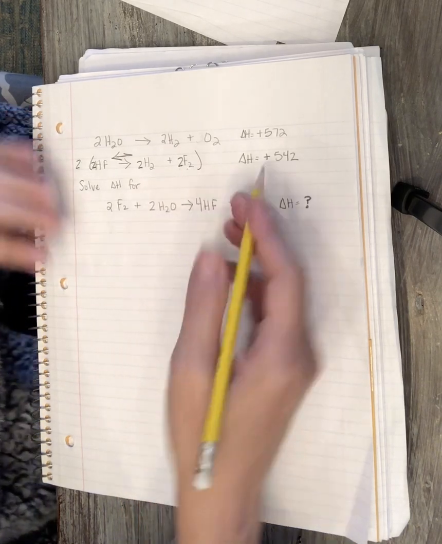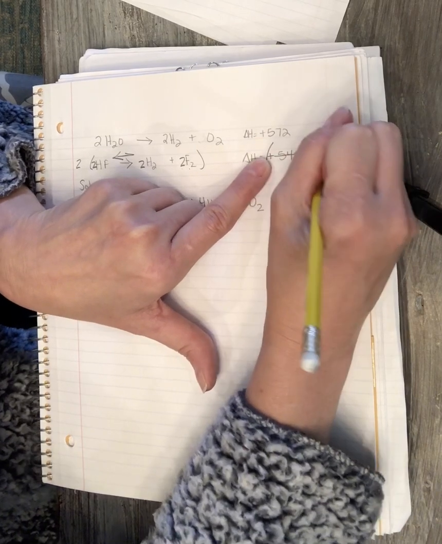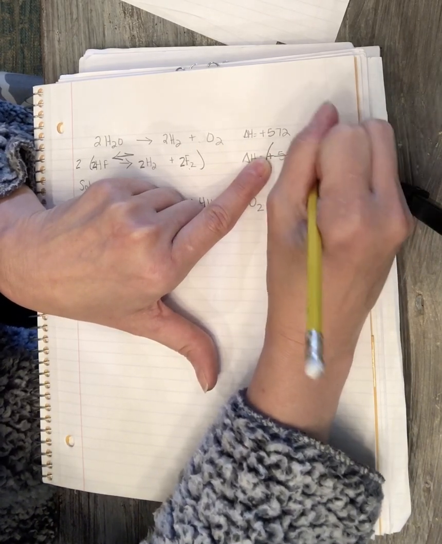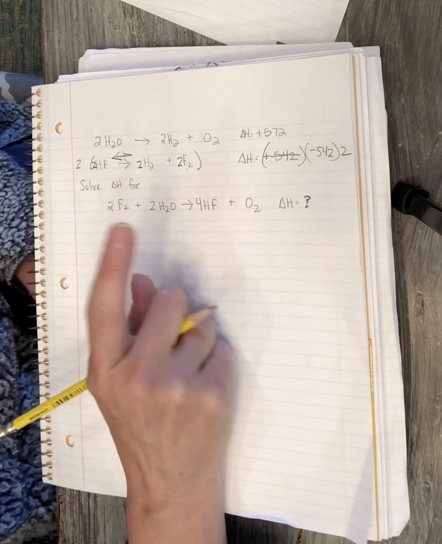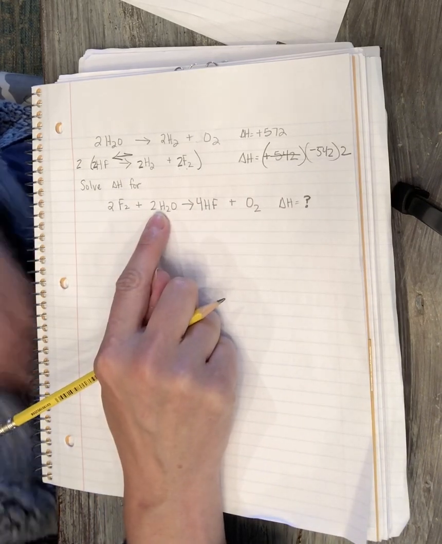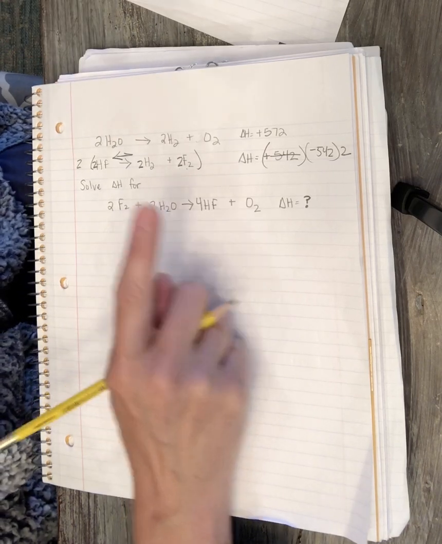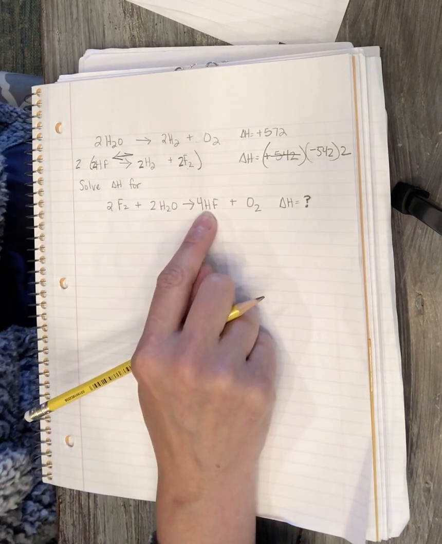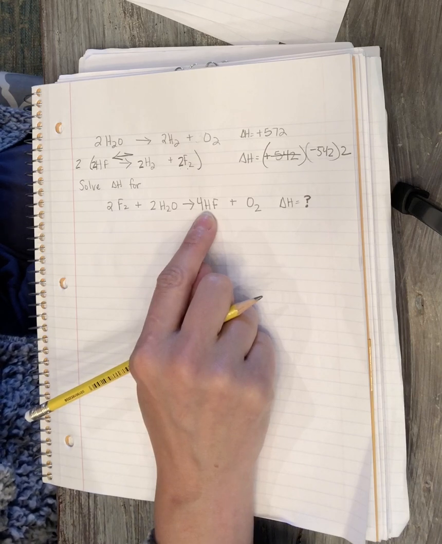So you got your F2 taken care of. So you have to fix your value. You reversed it, and you multiplied it by 2. So that takes care of your 2 F2. Now you need 2 H2Os on the left. You have 2 H2Os on the left. So leave that alone. You need 4 HFs on the left.